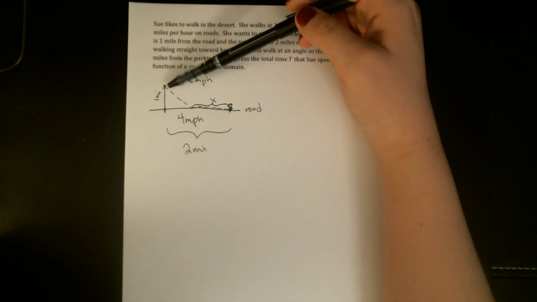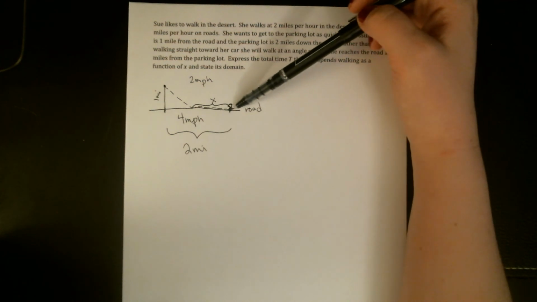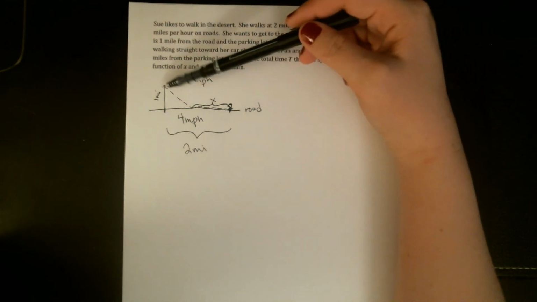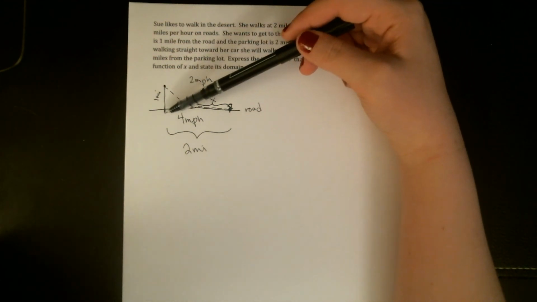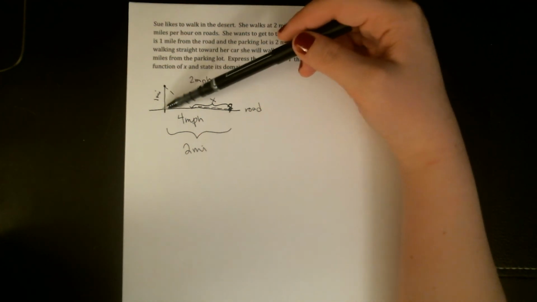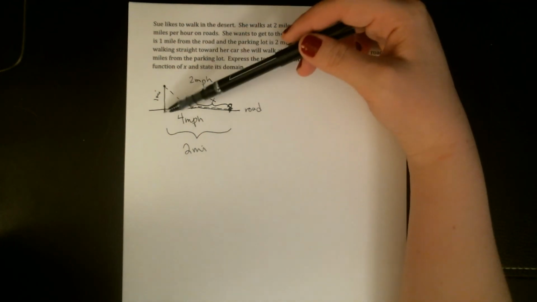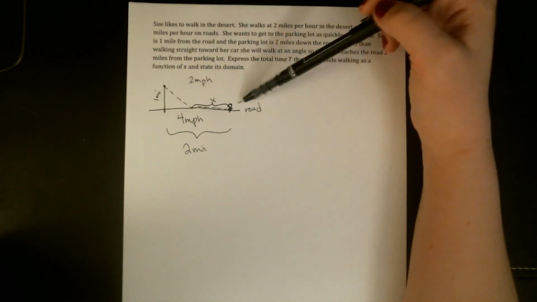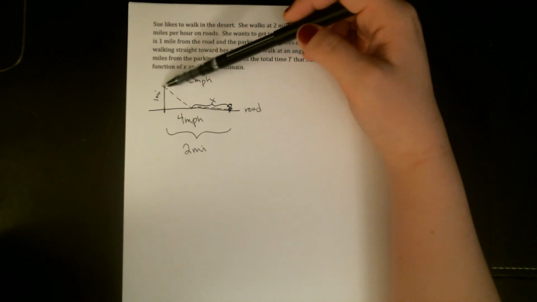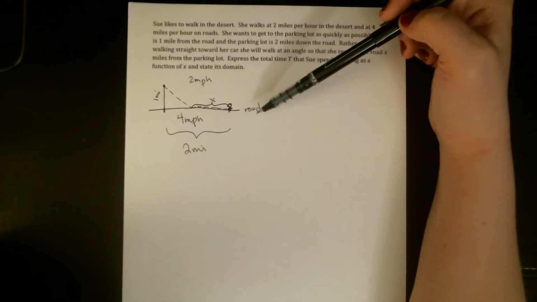The other extreme that I see here is she could head straight to the road and then follow the road all the way back to the parking lot. The advantage to that one is she gets to the road in the least amount of, yes, I think time is fair to say. She gets to the road more quickly. And then when she's on the road, she walks a lot faster. So that is a good thing, but balancing that out is the fact that this is the longest possible distance route that I think we should even consider.